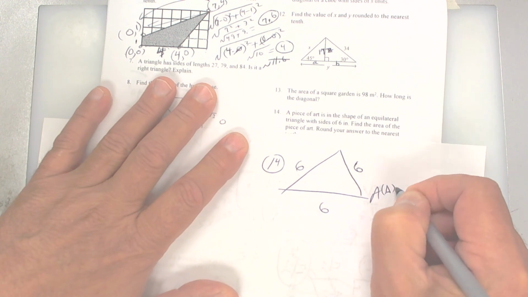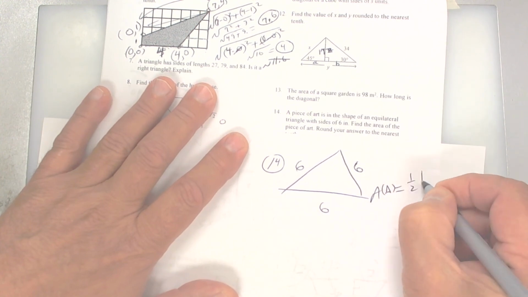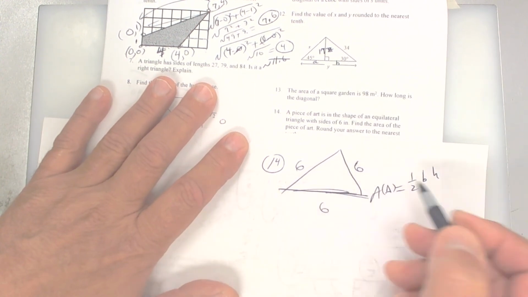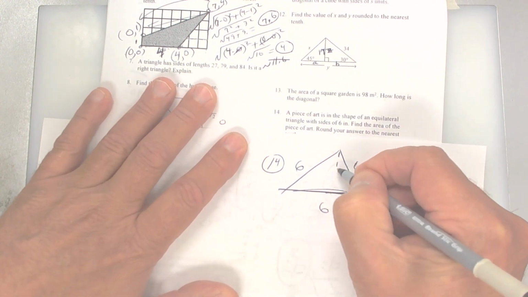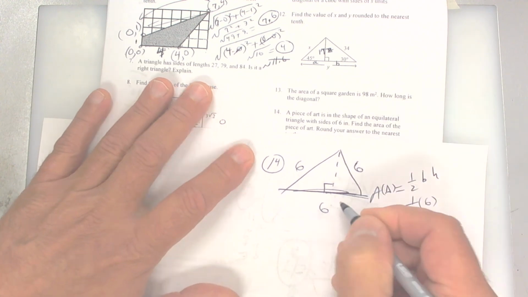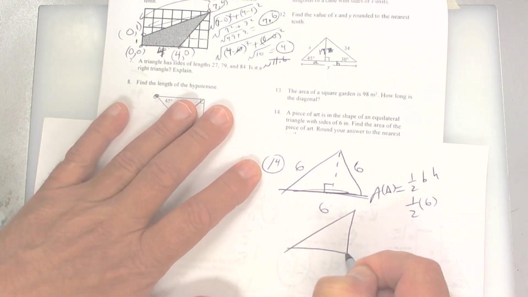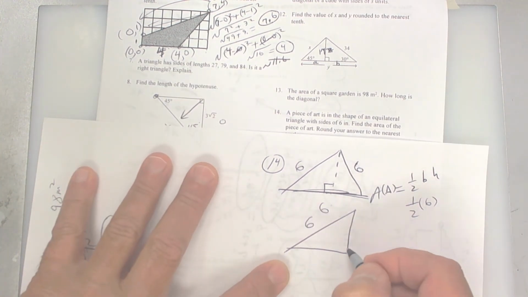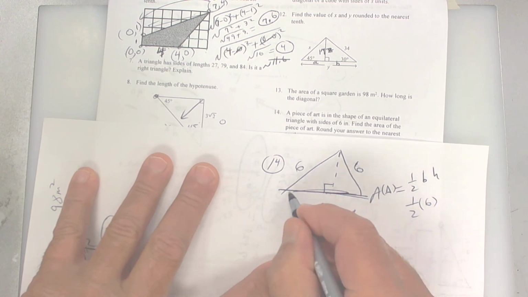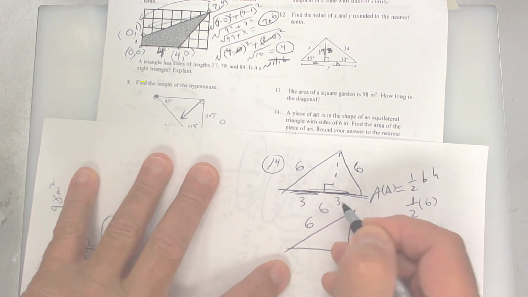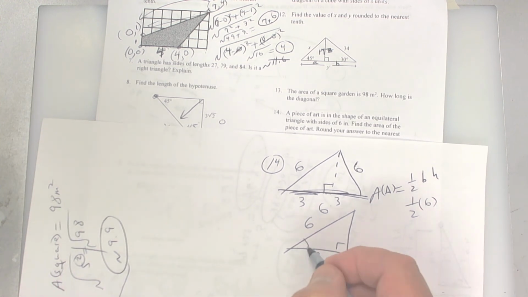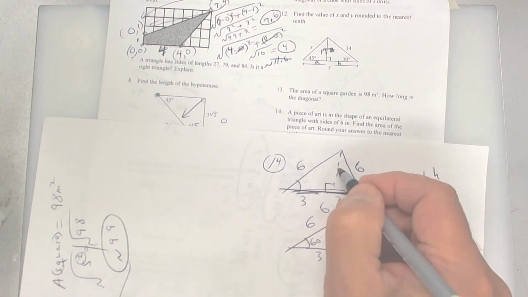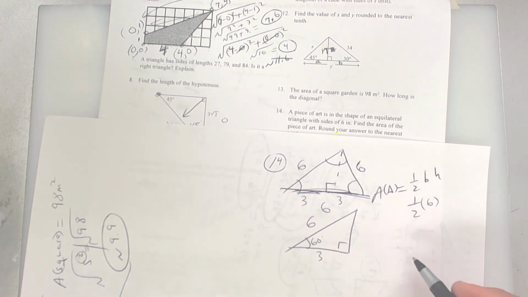Area of a triangle is 1/2 the base times the height. The base is 6, so put a 6 right here. And the height is right here, so you're going to drop this down and split this triangle right here. 1/2 of 6 is 3, so put a 3 right here. Now, an equilateral triangle, they're all 60s: 60, 60, and 60, which equals 180.